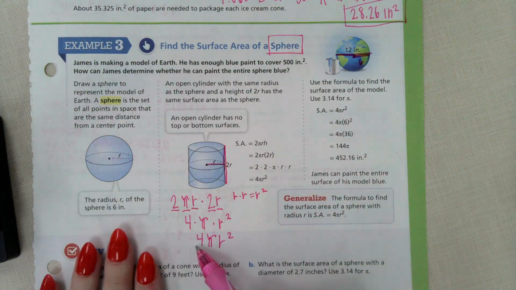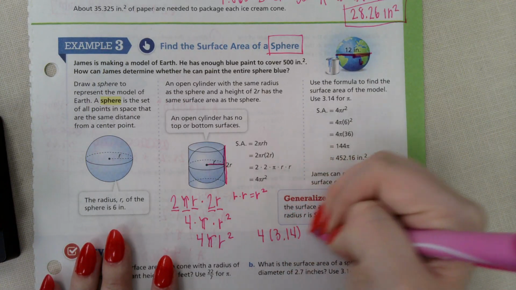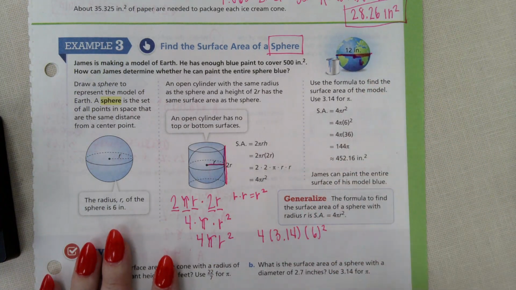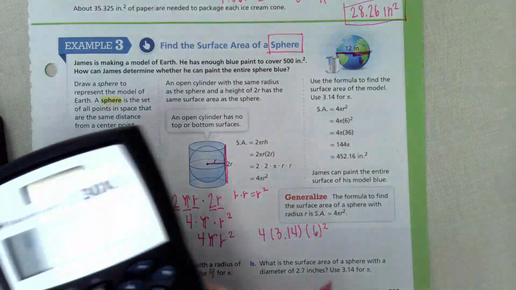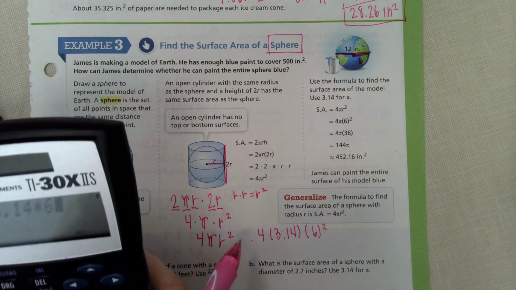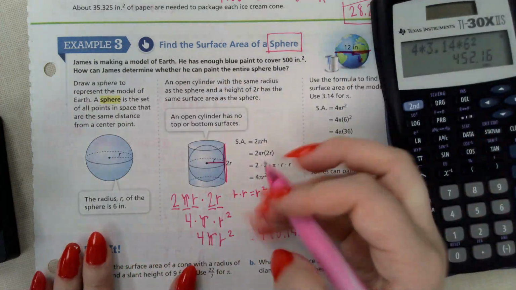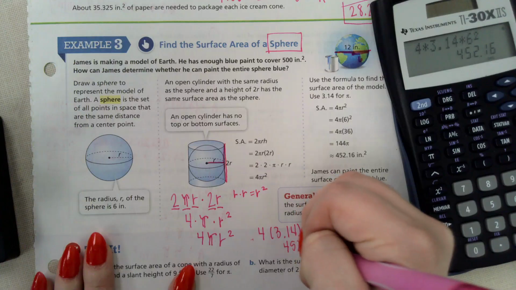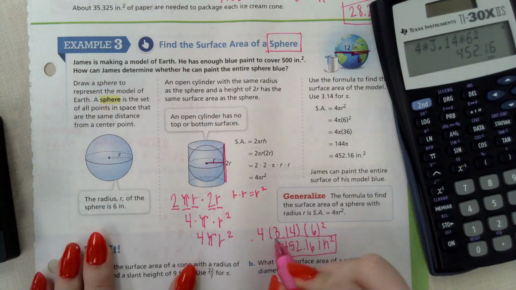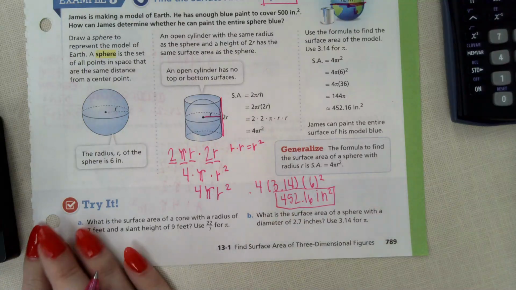Then I can plug in 4 times 3.14 times my radius of 6 squared, which gives me 452.16 inches squared. So there is my surface area. I would like you guys to do the try it.